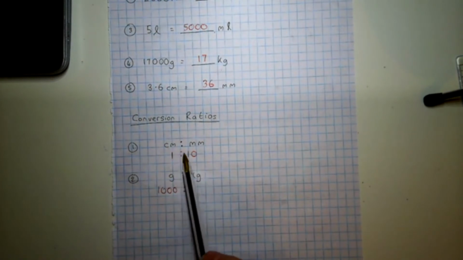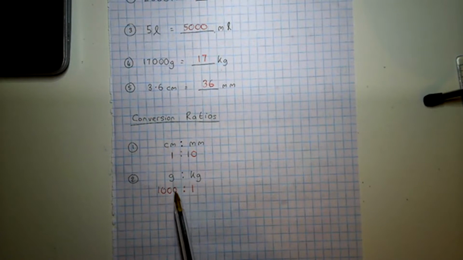It's important that we don't actually use the units in our answer for these. It's just going to be 1 to 10, 1,000 to 1, not 1 centimeter to 10 millimeters. It's just 1 to 10, 1,000 to 1.